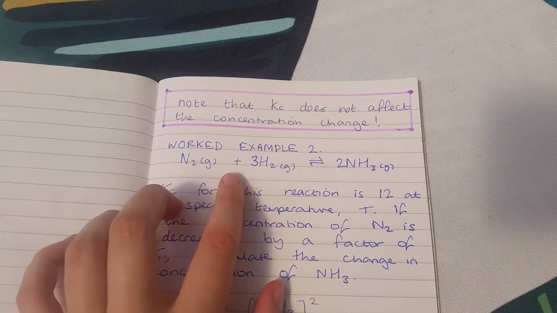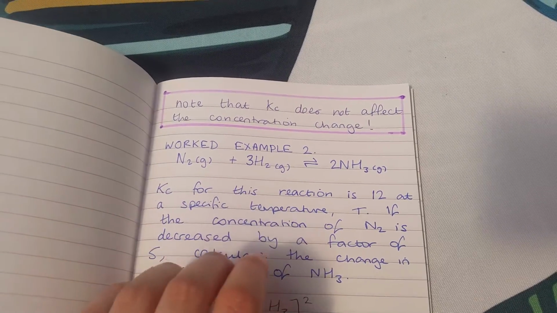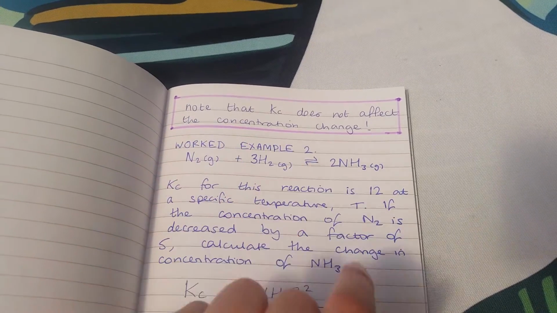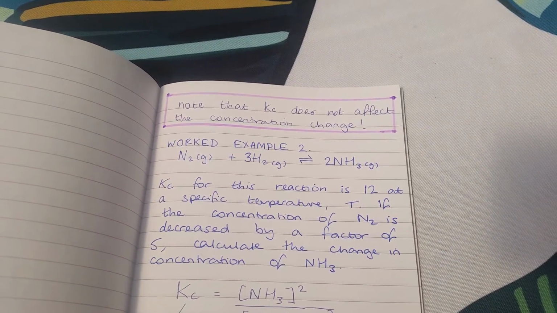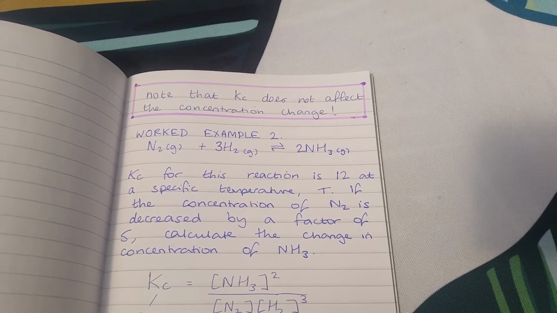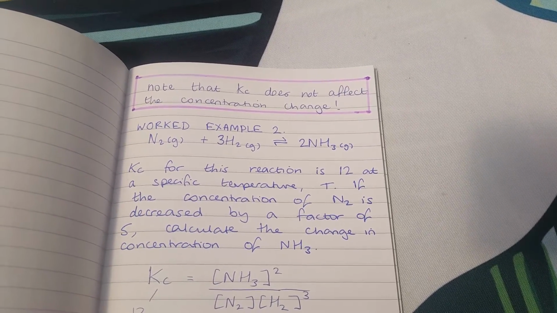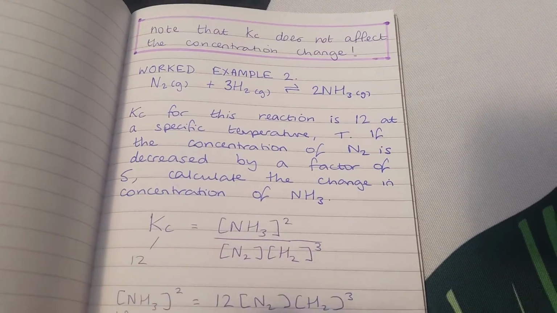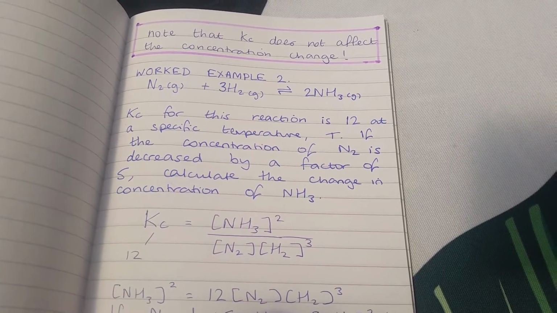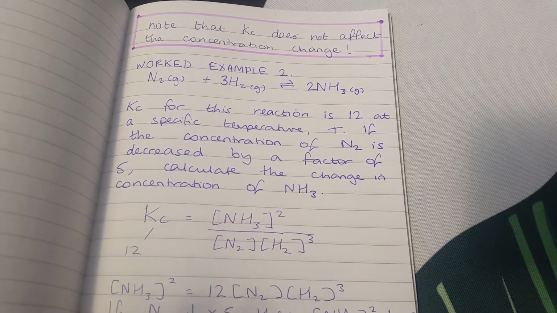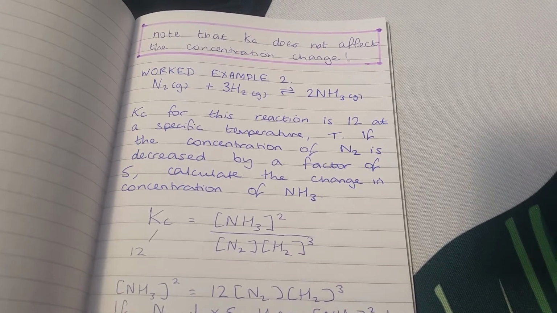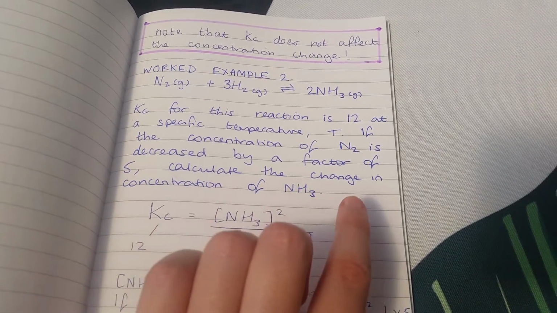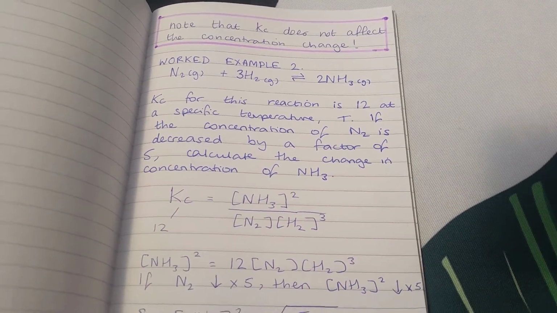we have nitrogen and hydrogen reacting together to make ammonia, otherwise known as the Haber process. So I've made a note here, note that Kc does not affect the concentration change. So the Kc value doesn't affect the concentration change, and neither does the temperature if it's held constant. So the question says Kc for this reaction is 12 at a specific temperature T. We assume that's constant, unless it says otherwise, which it doesn't. If the concentration of nitrogen is decreased by a factor of 5, calculate the change in concentration of ammonia.